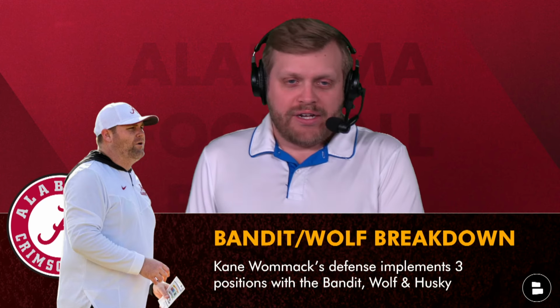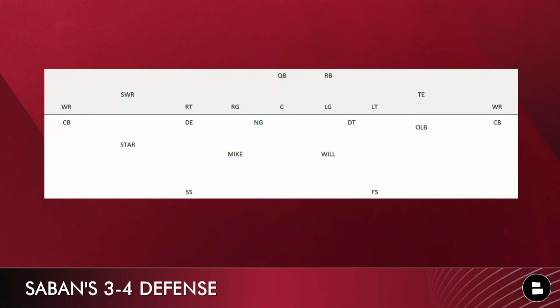So first, when facing your common 11 personnel receiver grouping, this is what that 3-4 base defense looked like for Alabama. The star role was that he's kind of a nickel corner, he's kind of a safety linebacker hybrid. You'll see other terms for it. Overhang is a popular one for it as well, at least to an extent. Mike and Will were your middle linebackers. Then you had that outside linebacker, think of that typical 3-4 stand-up edge rusher.